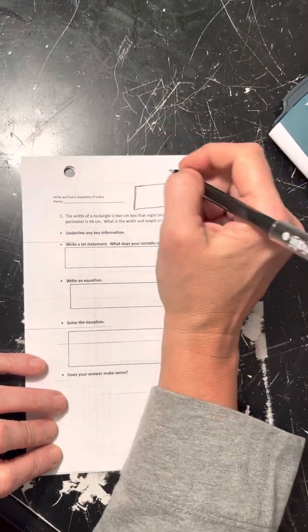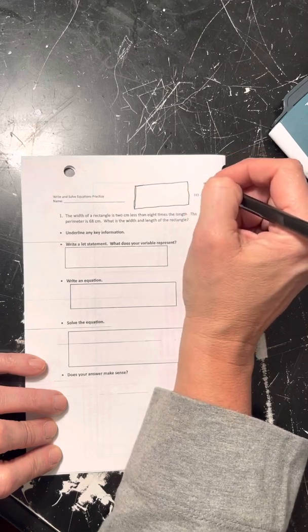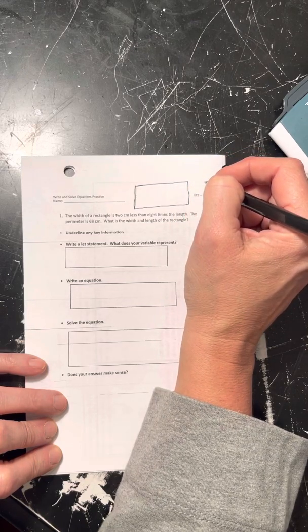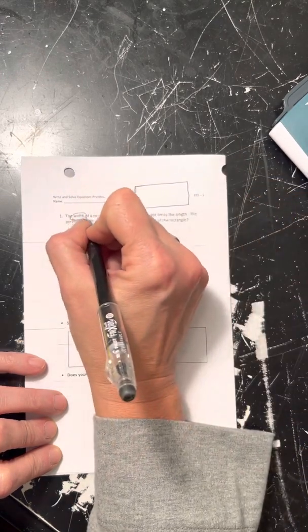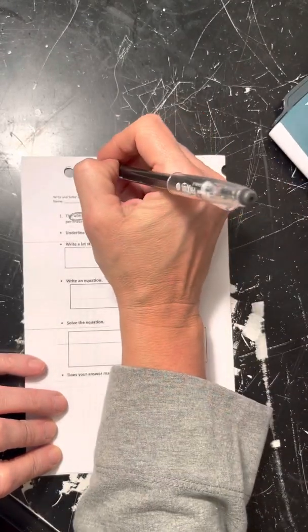So, here's our rectangle. We have a length and a width. The width of the rectangle is 2 centimeters less than 8 times the length. The width. All right, so we've got to talk about the width and the length.